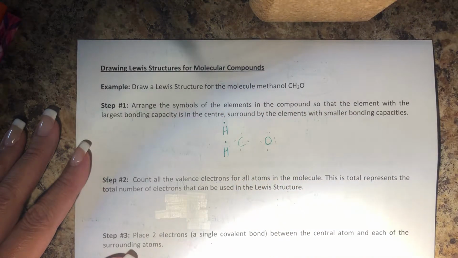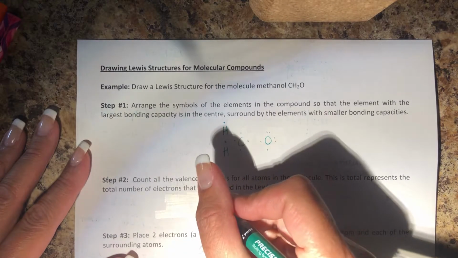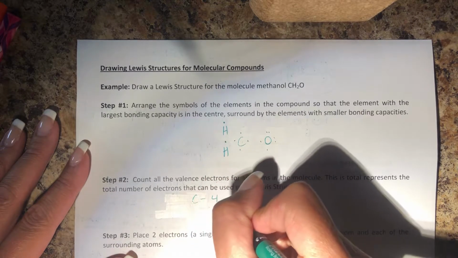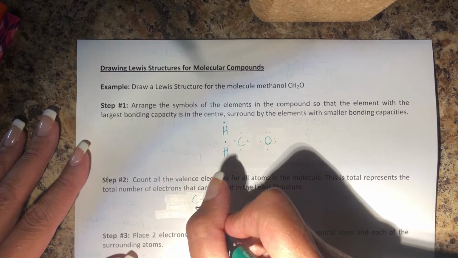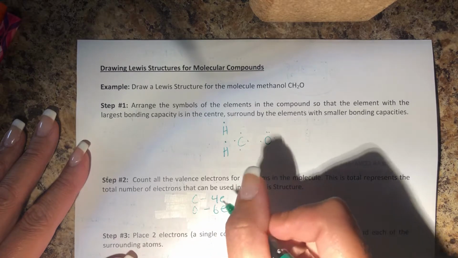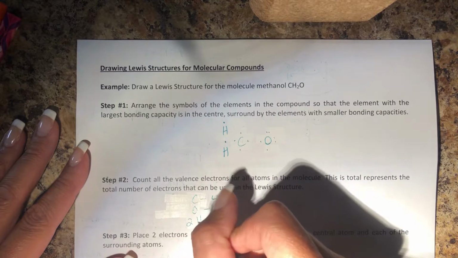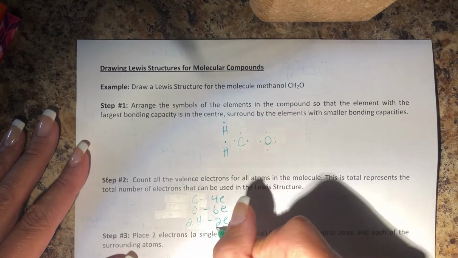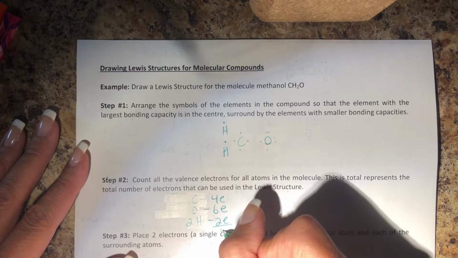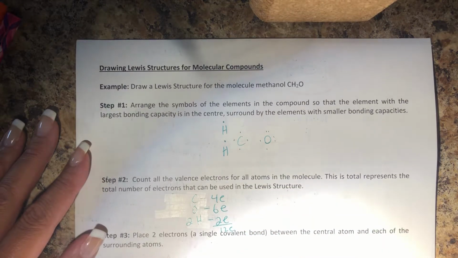And each hydrogen has a bonding capacity of 1. Then I will count all the valence electrons for all atoms in the molecule. This total will represent the total number of electrons that can be used in the Lewis structure. So carbon has 4 electrons. Oxygen has 6 electrons. And there are 2 hydrogen atoms, so we have 2 electrons, and that is a total of 12 electrons.